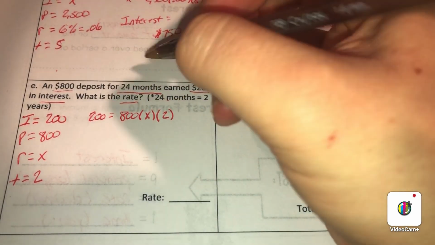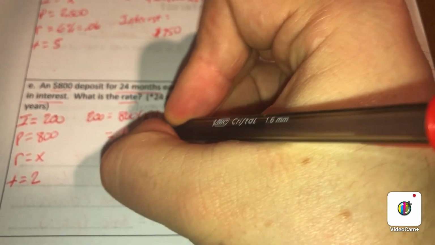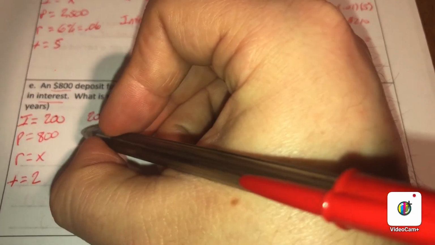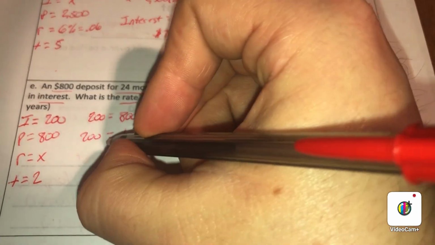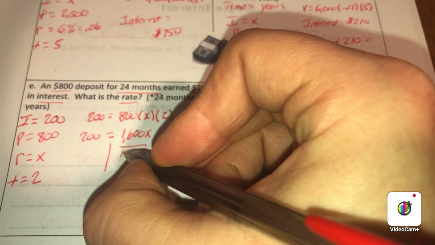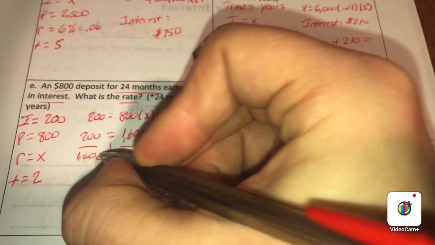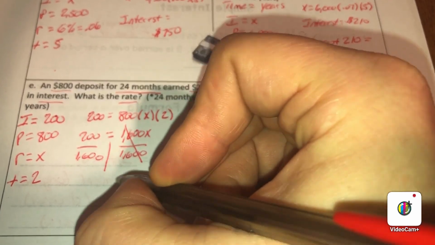And now we're going to solve it. So 800 times x times 2 gives me 1,600x equal to 200. And then it's a one-step equation. To get rid of this 1,600, we divide by 1,600. These cancel.